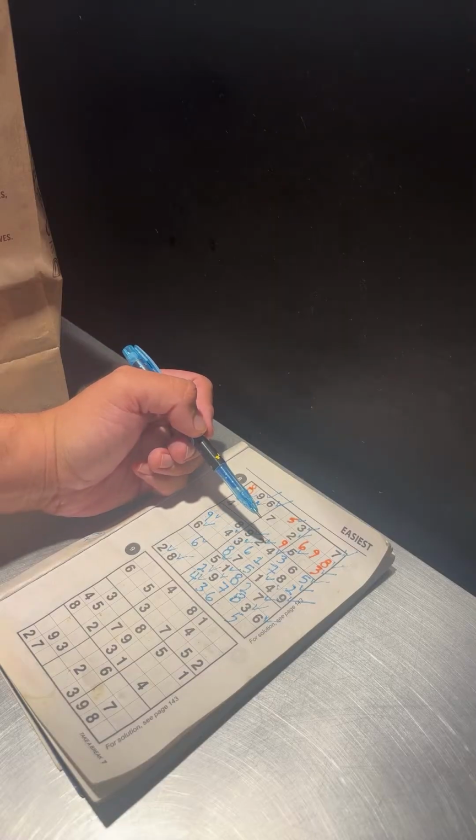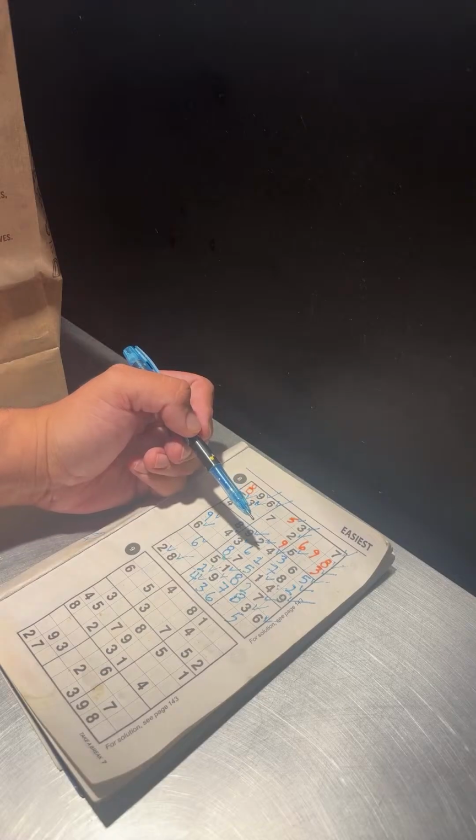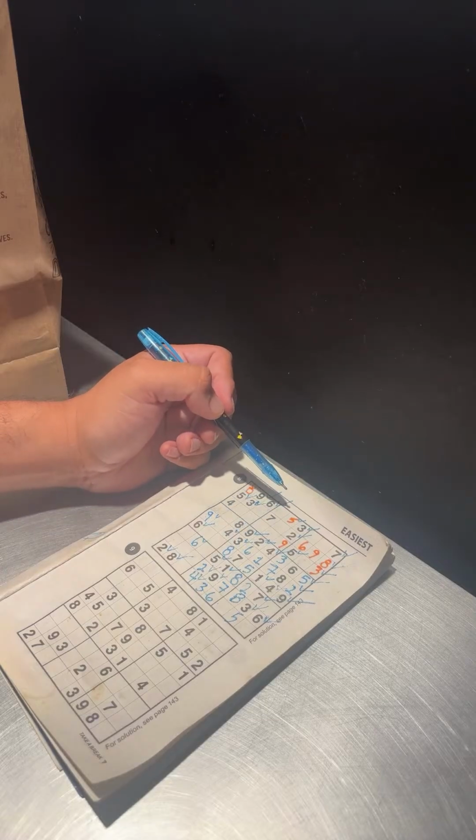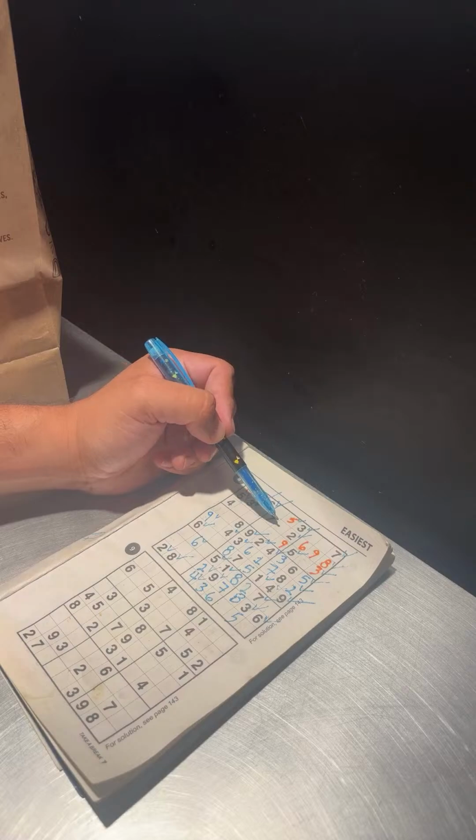David, 8 top, middle box, on the bottom right. Right. Like the middle box right here, you're saying 8 should be in the top middle box, David?